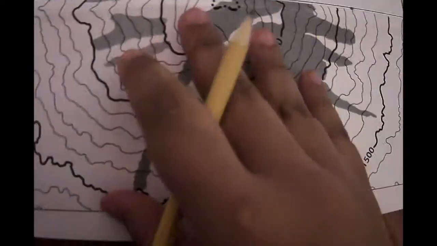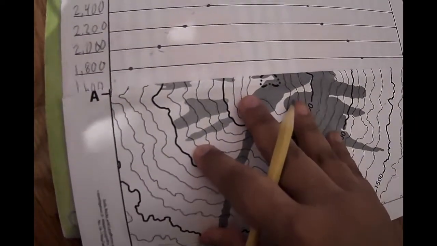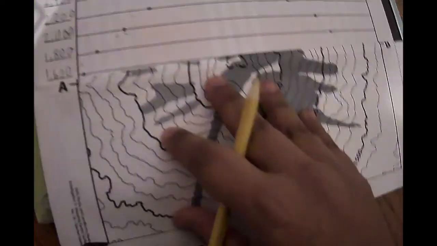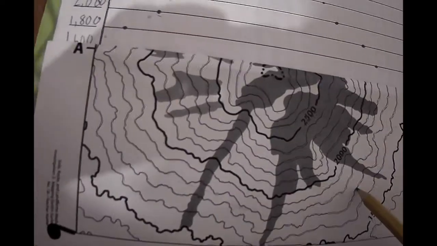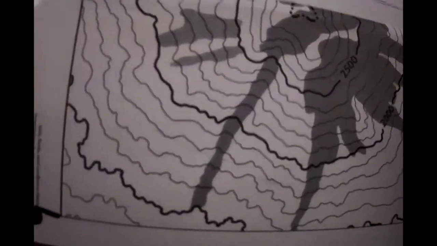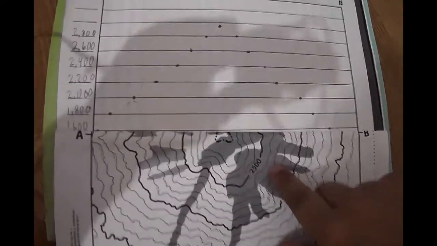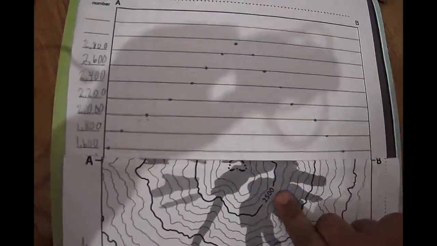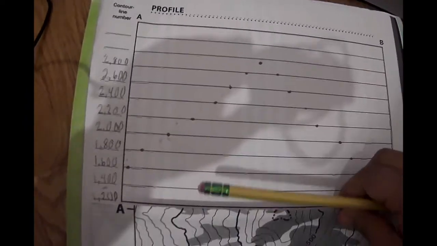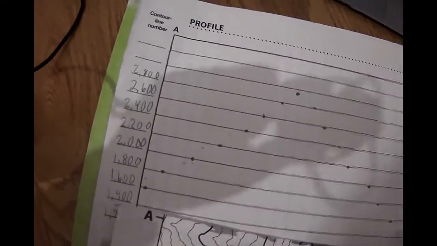Good. Let's keep working our way down to our next low elevation, which is 1,600. Draw our dot there. Now we were able to map our profile. We won't keep going down because our next contour line is 1,500. We're just going to stop at 1,600.